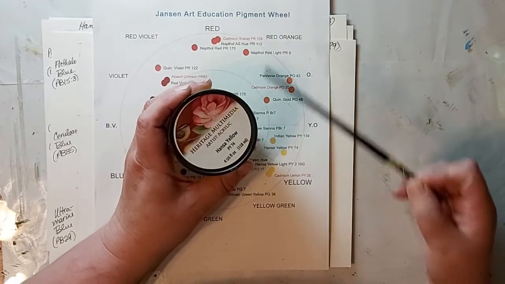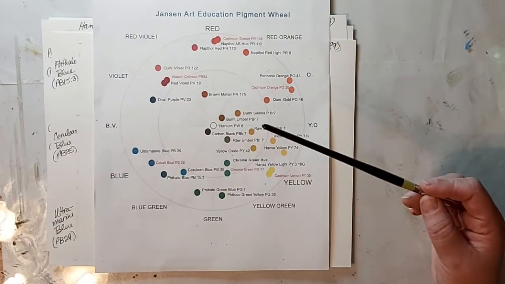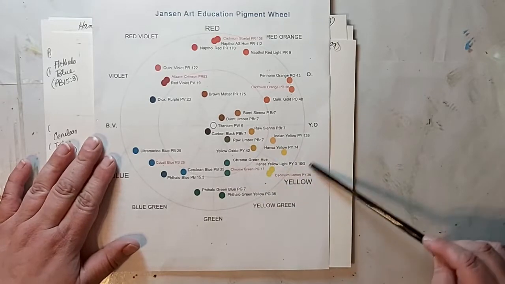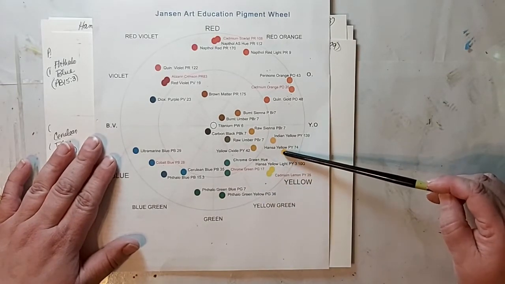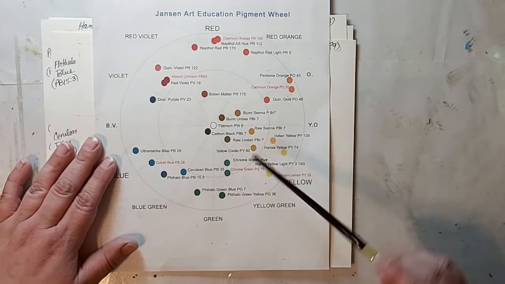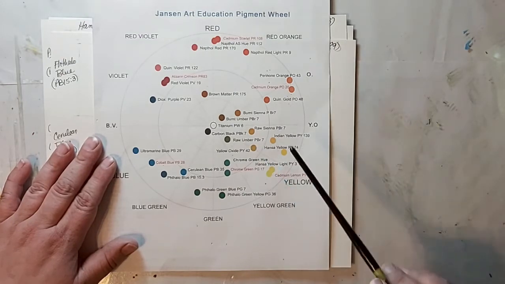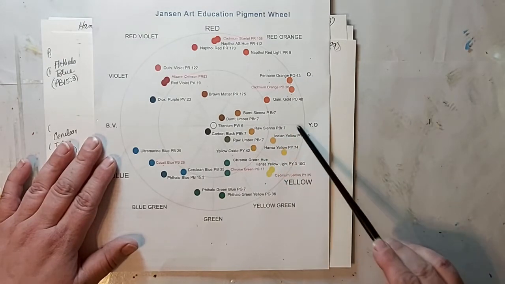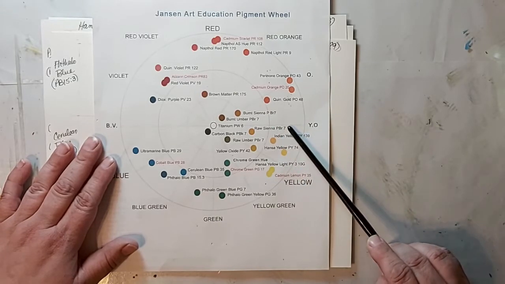This jar of Hansa yellow here tells me that it's a PY74. So I look on the yellow area of my pigment wheel and I find here PY74. So I know that that's where this one is on the pigment wheel. The yellow oxide, this one is a PY42. It's down here a little further. My Diarylide yellow is kind of a yellow orange. It's going to be more in this area. It's not actually on this particular pigment wheel.